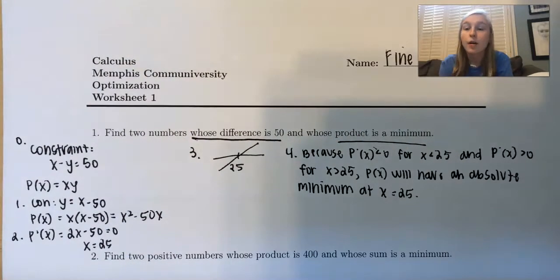Okay, so in this case, the sentence is, because p prime of x is less than 0 for x is less than 25, and p prime of x is greater than 0 for x is greater than 25, p of x will have an absolute minimum at x equals 25. Remember, this is a positive slope, so it goes from negative to positive, making an absolute minimum. Like I said, this sentence you have to know the structure of how to write it, especially for the AP exam.